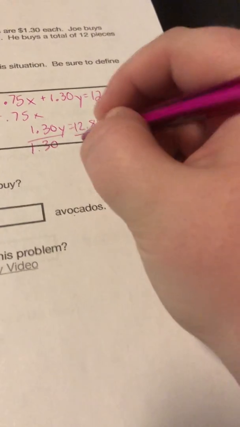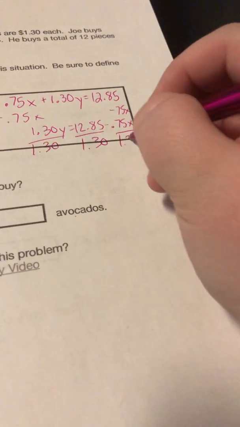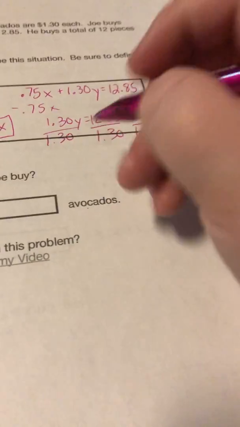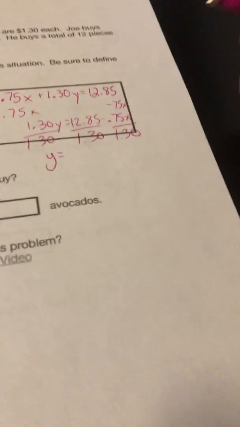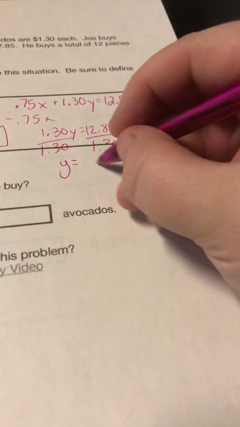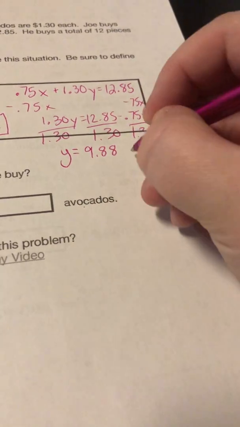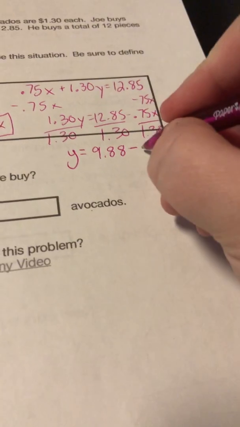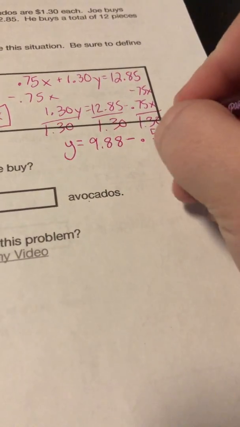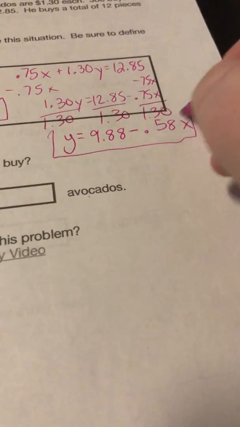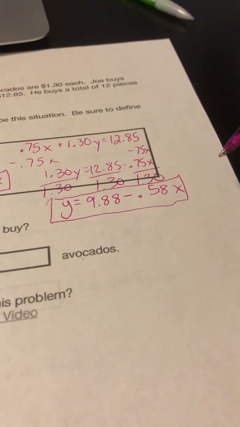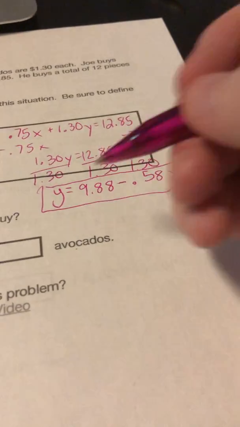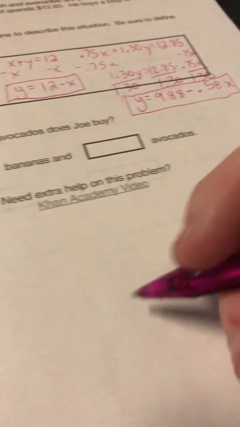The nasty part comes in where we divide everything by 1.30 because that is where you get some ugly decimal values. You get y equals, this part right here is pretty ugly. You get 9.88 minus 0.75 divided by 1.30 is about 0.58x. Now, those are ugly, and we're going to get a fractional number of bananas. However, it'll be really close to a whole number, so we'll be okay. So I'm going to continue down here.